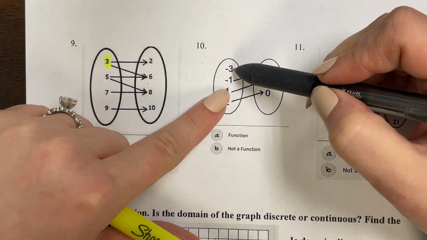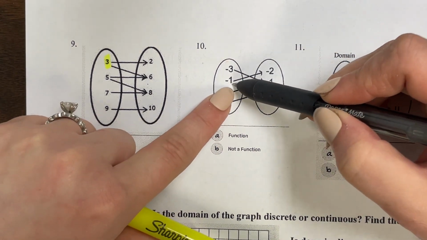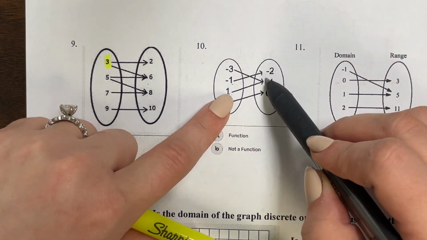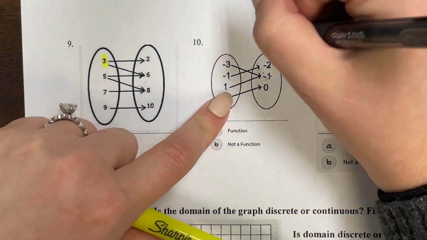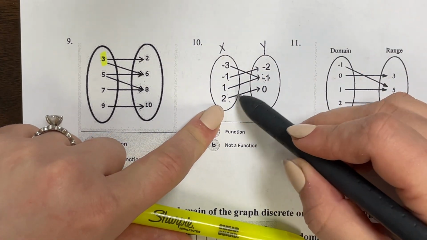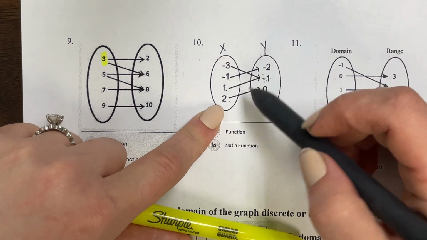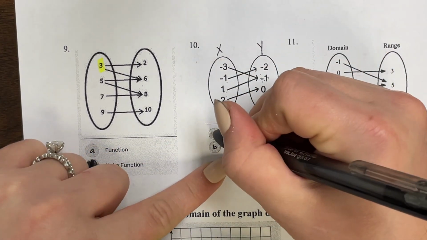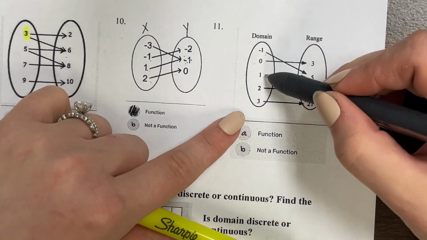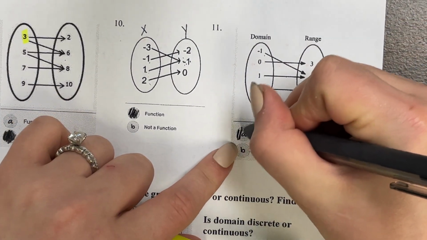All right, let's see, -3 is to -1, -1, -2, 1, -1. It is okay that there are 2 things at -1 because this is our y and this is our x. So as long as there's no 2 arrows coming out of an x, it is a function. So there's only 1 arrow coming out of each of these, so it is a function. And there's only 1 arrow coming out of each of these, so it is a function.